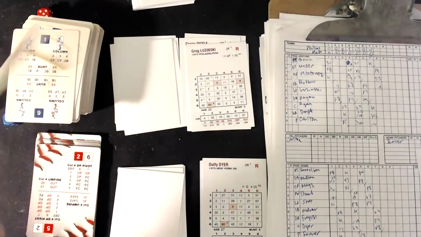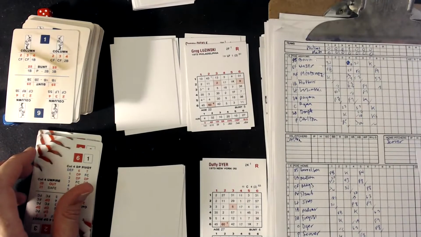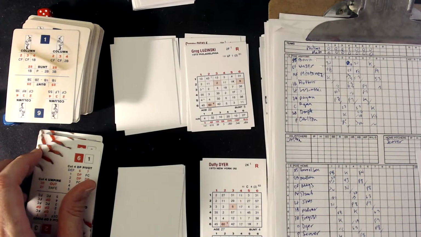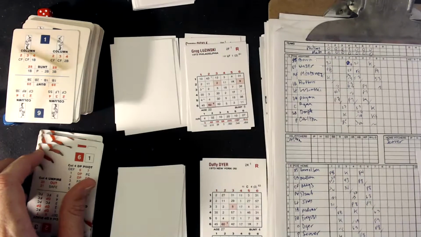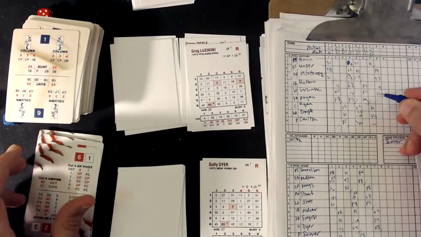And it's Greg Luzinski. That's a 6-1, a 31, and then a 6-1 again is a 33. 33 with a big K next to it, though. 33, and that's a pop-up. If there's a K beside the column, and the result is any out, the result of the play is a strikeout. Strike 3, and Seaver picks up his 7th strikeout of the game.